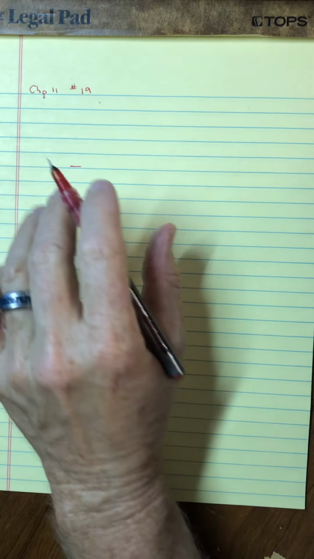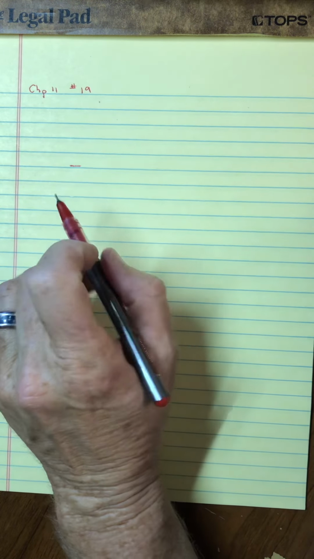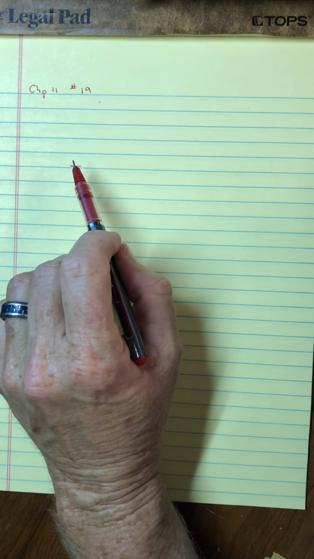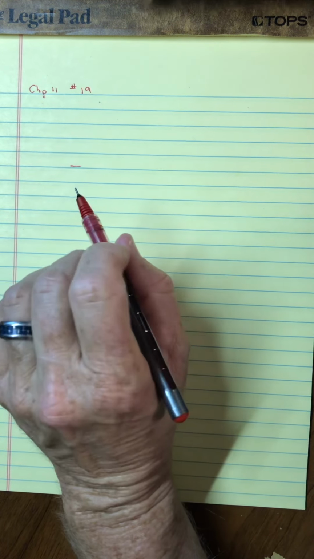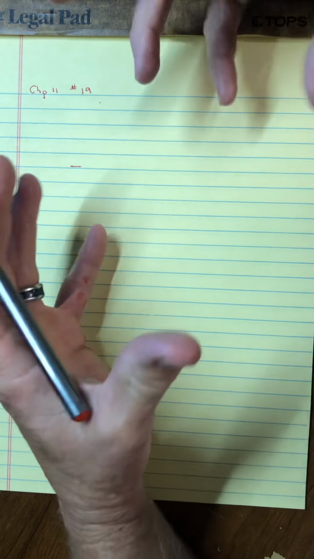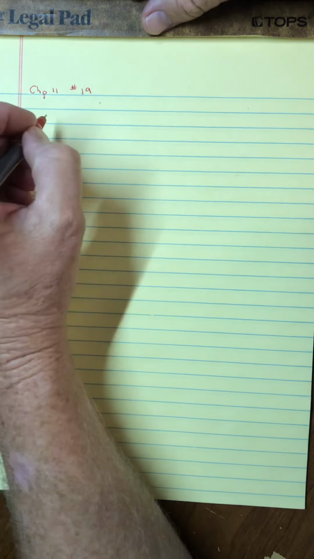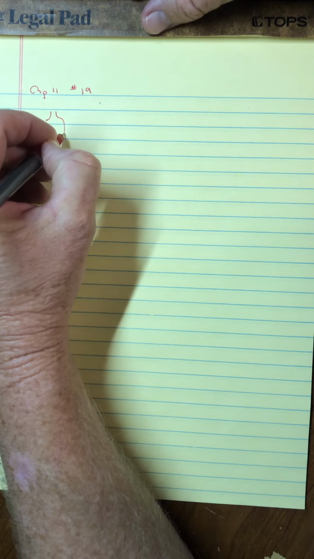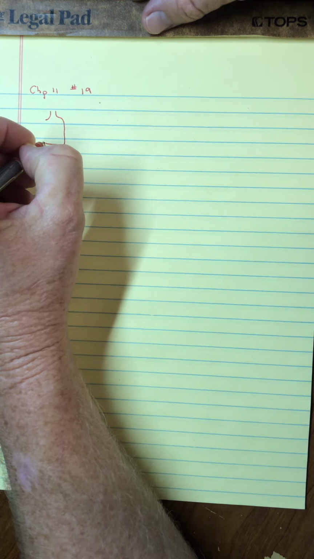Okay, 1 and 2 students, let's try another solution here. Here's problem 19 from chapter 11, and it has to do with the ideal gas law. It says here a helium bottle, and so maybe I'll make a bottle filled with some helium gas.